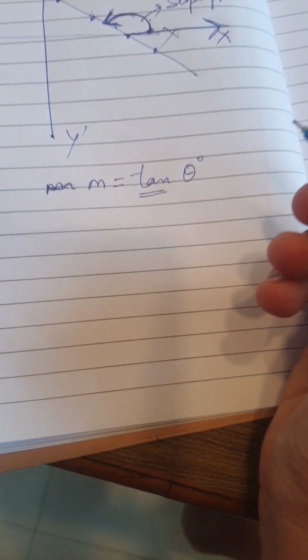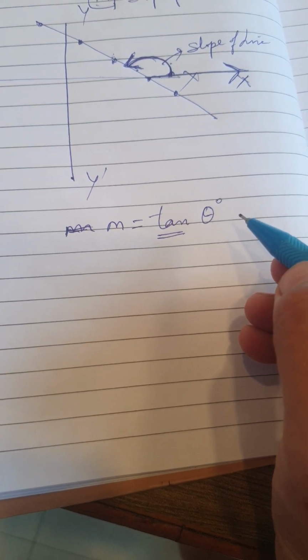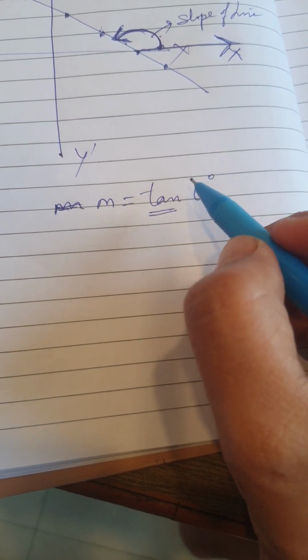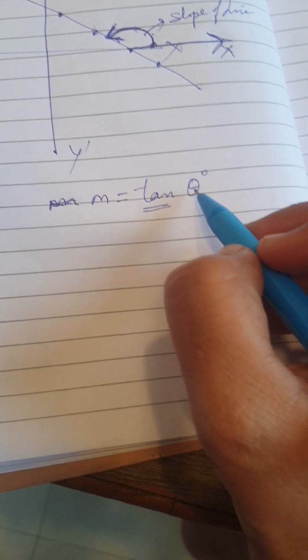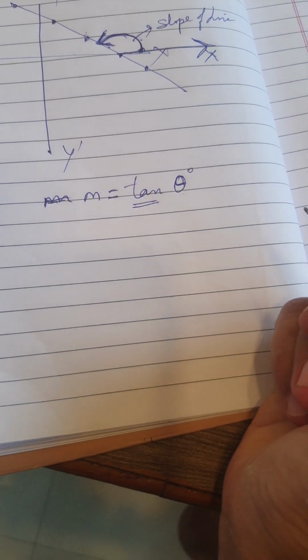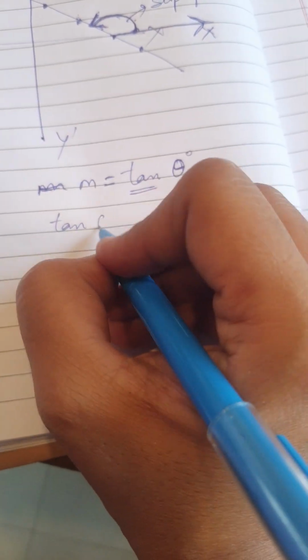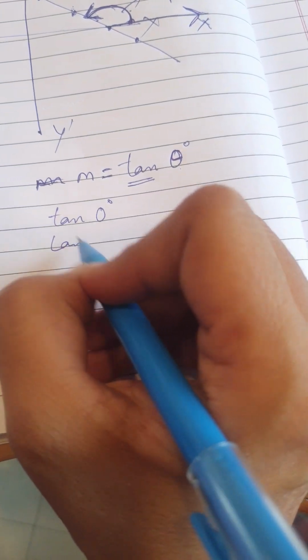You will learn this tan theta in your trigonometry chapter, but here I will just give you a brief of that. If we get the tangent of this angle theta, then we get the slope of the line. You have to learn 3 or 4 angles for now.